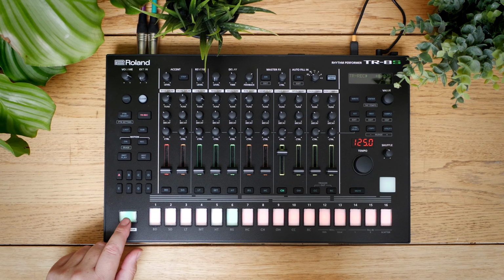We've also got probability on each of the steps. We've got the probability of it being a ratchet and also a master probability as well to give you a lot more control. We can also randomize whole kits or individual sounds. And then we've got some new effects as well.